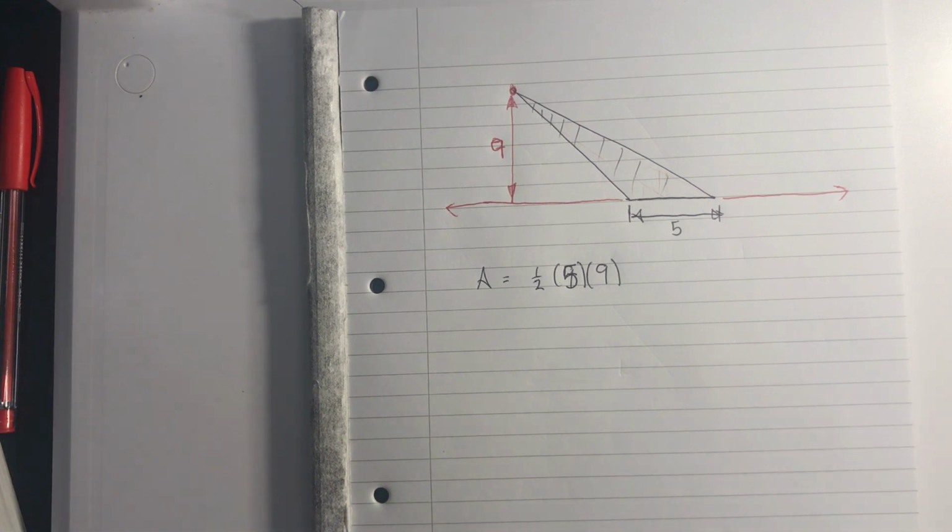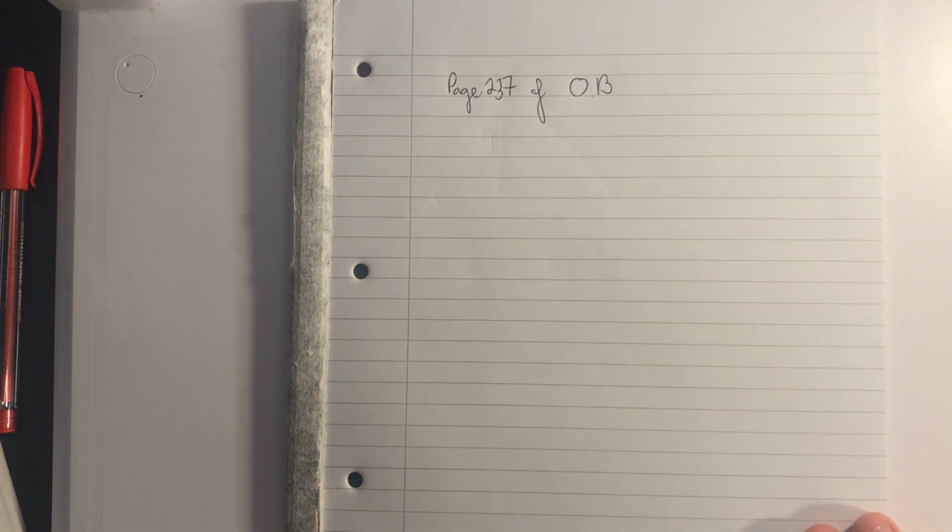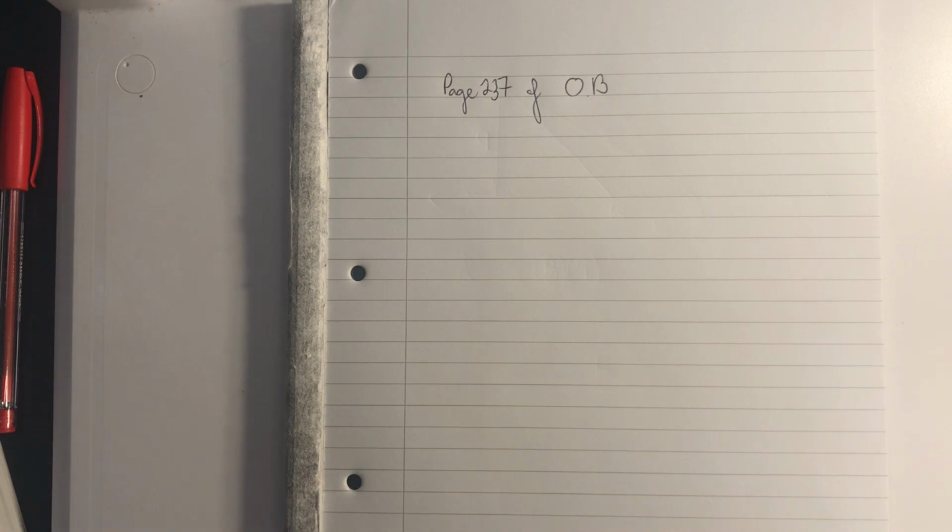Okay, so let's answer some questions now. So this is page 237 of the old book, sorry. So this is the old book. If you're in 6th year, this is the book we always use. If you're in 5th year, this is the older book.